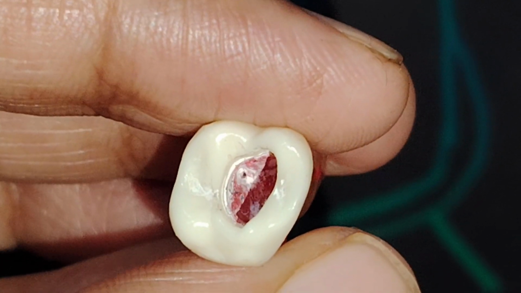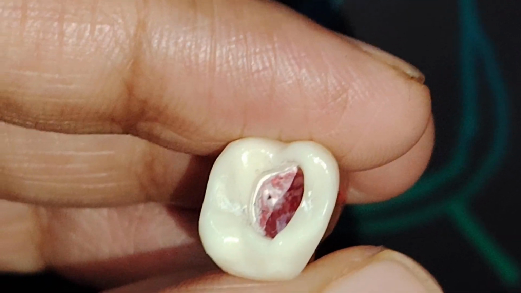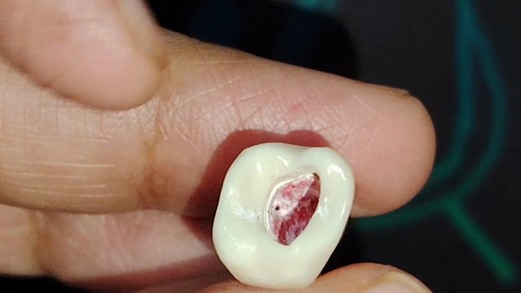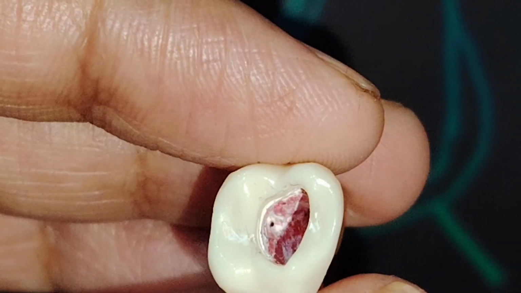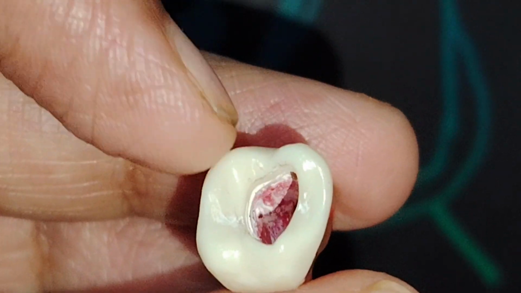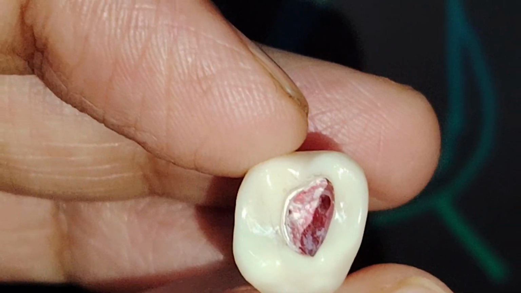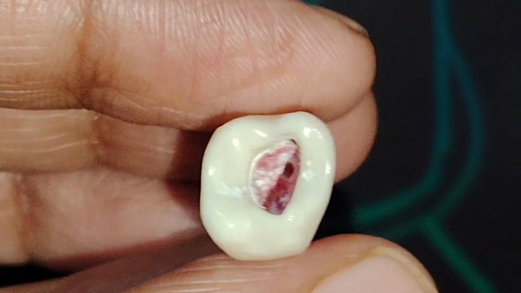The one that is hidden is basically the distobuccal orifice, which we will not find under the distal cusp. We'll not find it here, we'll find it somewhere in the middle. So we should not go beyond this oblique ridge for access preparation, because we'll not find anything here mostly.